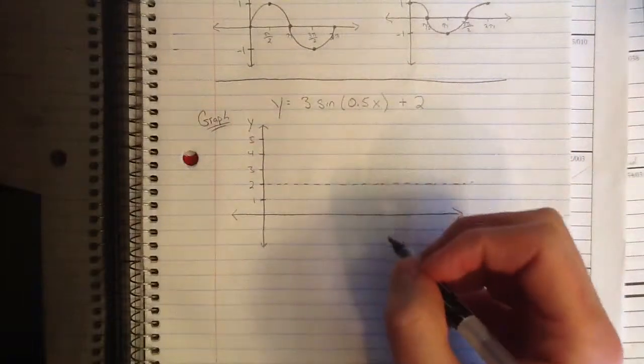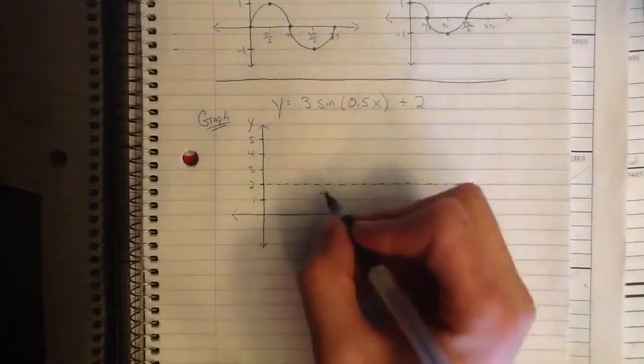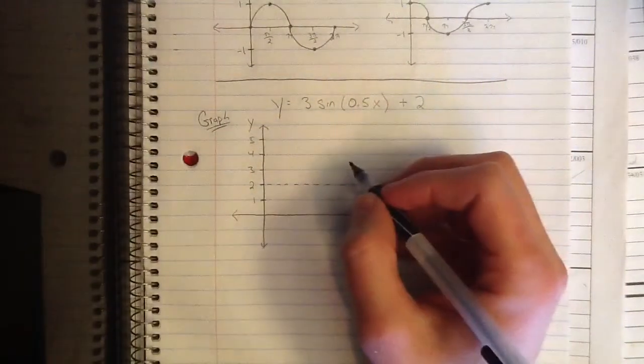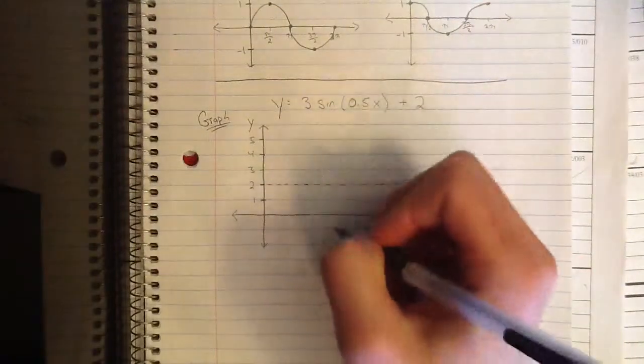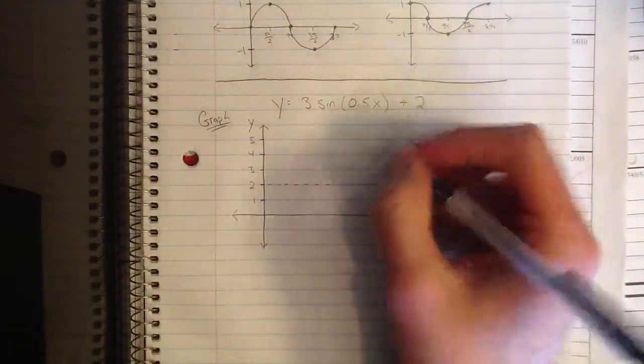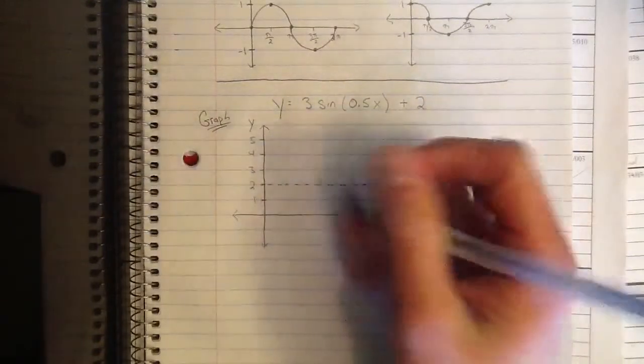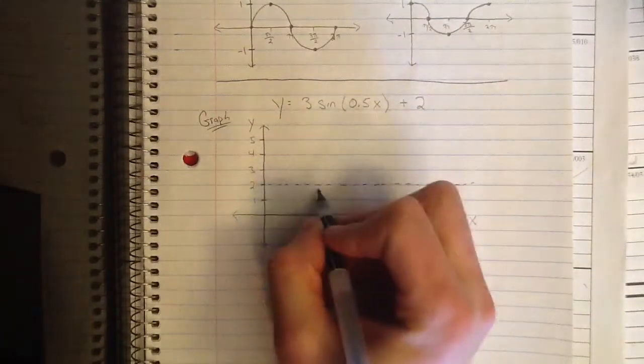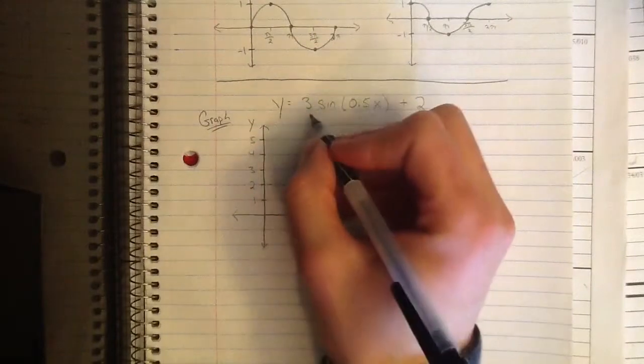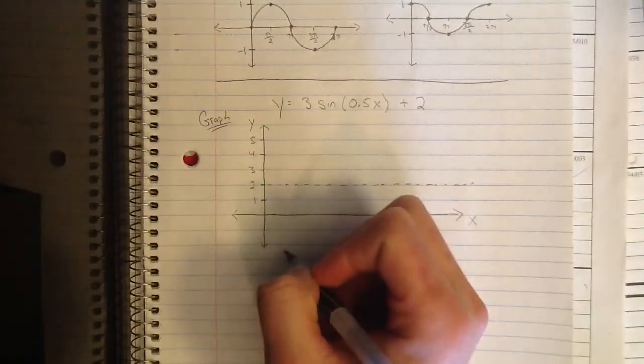The other thing I want to do is figure out the boundaries. So since I know the middle, I want to know, how high up does it go and how low does it go? And I want to look back at this 3 in the front, and I said the amplitude is 3, so that's going to be the distance from the middle of the graph all the way to the top. So it's going to be 3 higher than the middle and 3 lower.